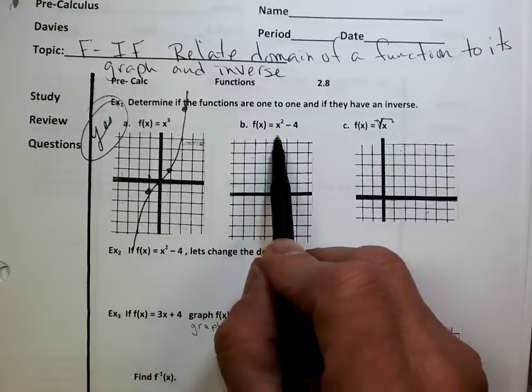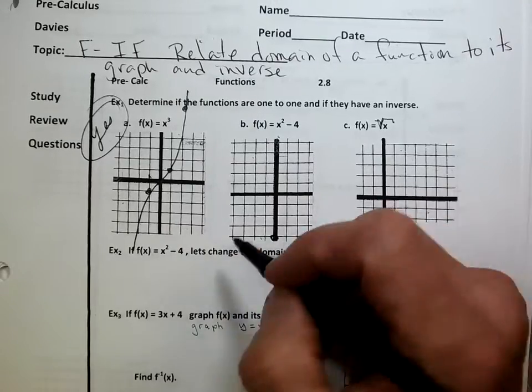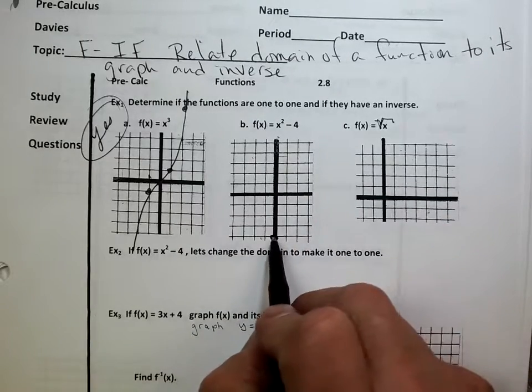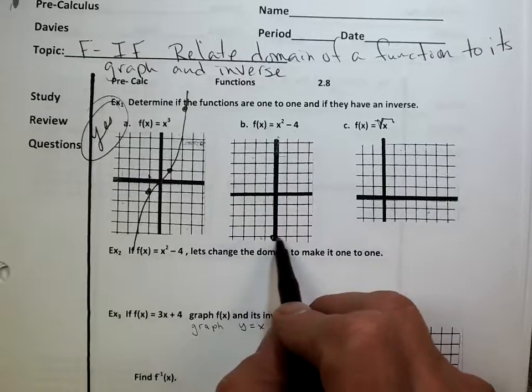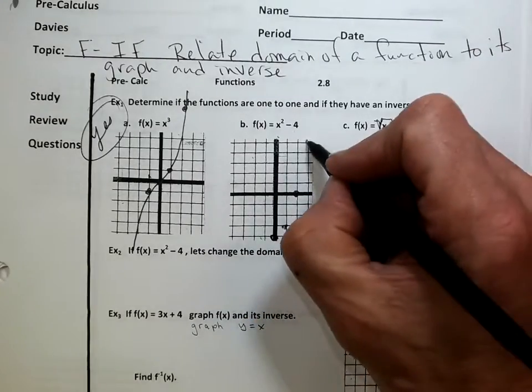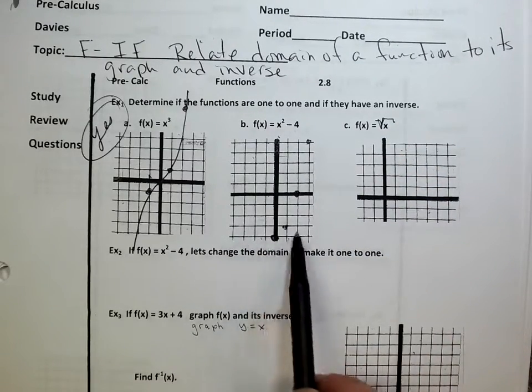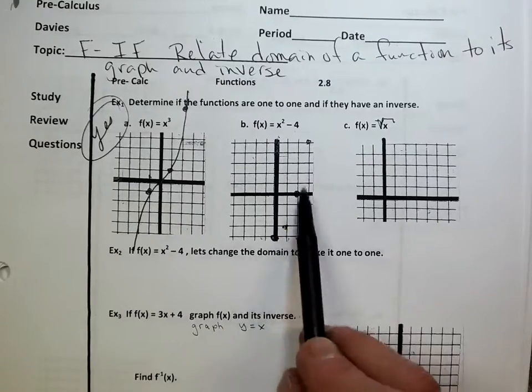Okay, B. So start at negative 4, 1, 2, 3, 4. It's a parabola. If you didn't know that, then you should. Easy way to graph the parabola is go to the vertex, negative 4. 1 squared is 1. 2 squared is 4. 3 squared is 9. But we know it's symmetrical, right? We know it's symmetrical on the other side of the y-axis. So I went 1, 4, 9.